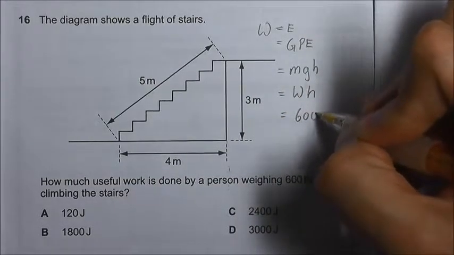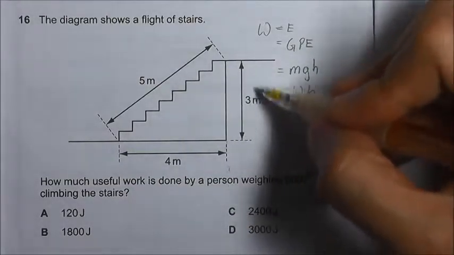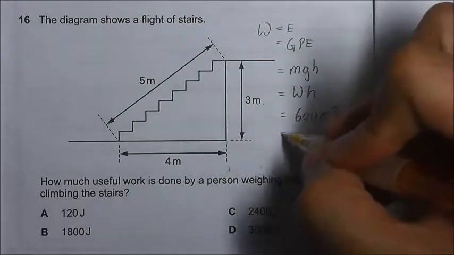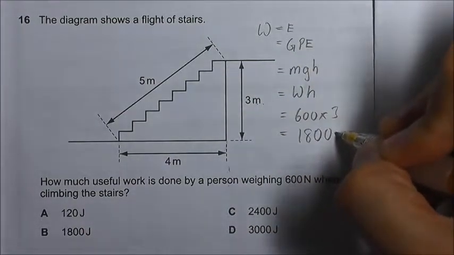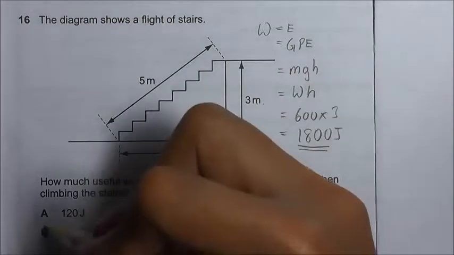So it will be 600 multiplied by the vertical height, which is 3 meters. So we get 1800 joules. Answer B.